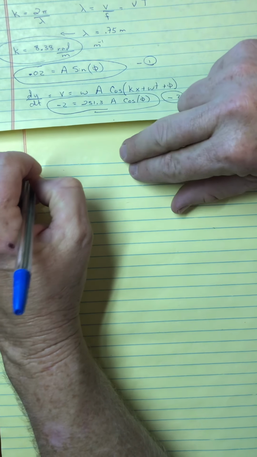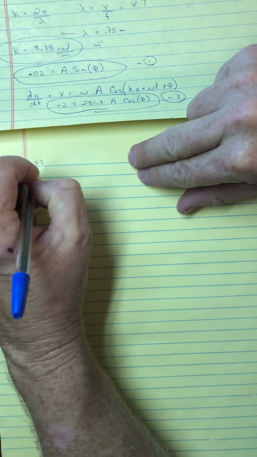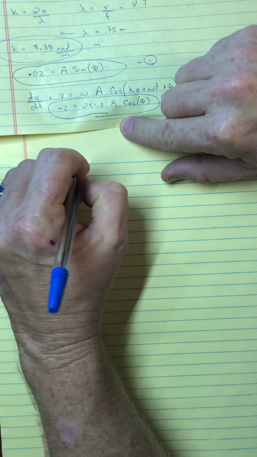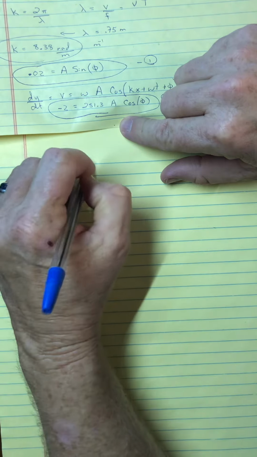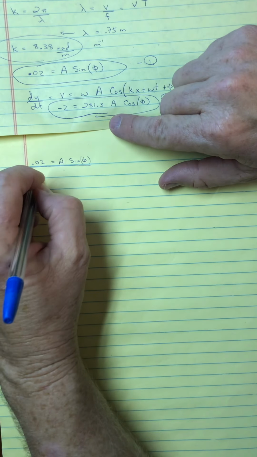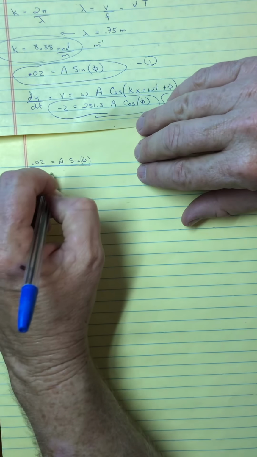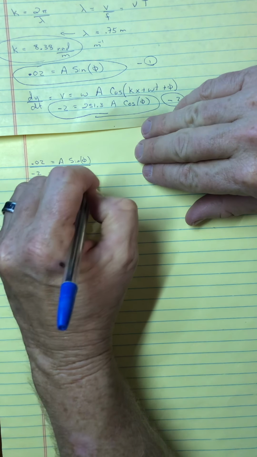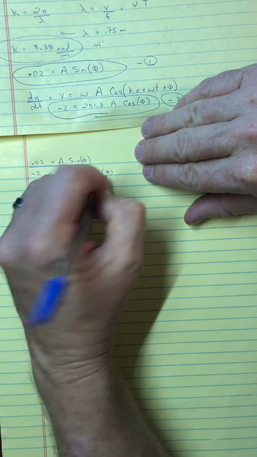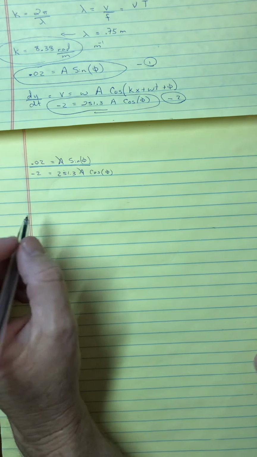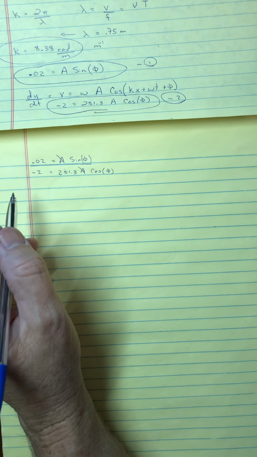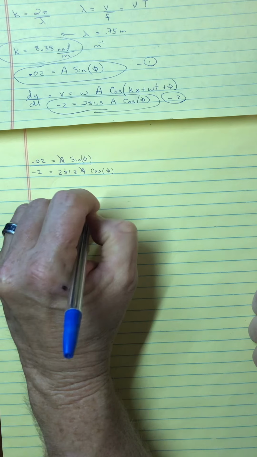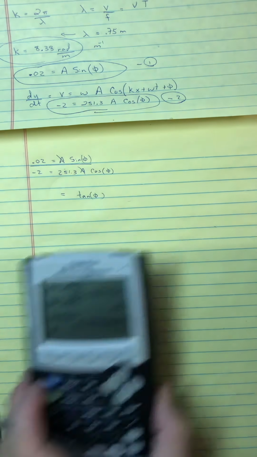Why don't I take 0.02 on the top, and then, of course, that's equal to a sine phi. And then in the bottom, the other equation, -2 equals 251.3 times the amplitude times cosine of phi. So that way the A will cancel off, and now I'm down to 1 unknown. And, of course, sine over cosine is a tangent.